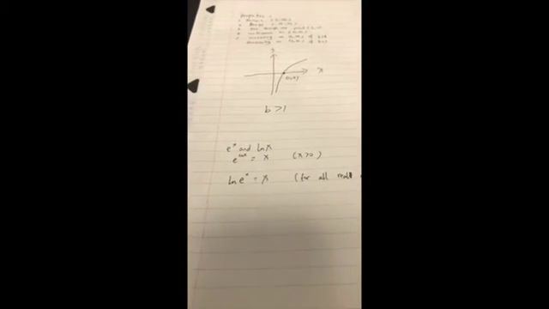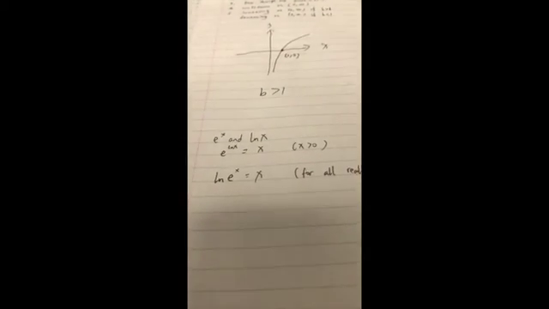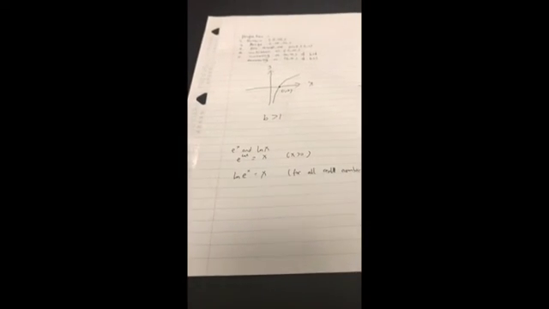And two other terms. The relationship between e to the x and ln x is e to the ln x equals x when x is greater than 0, and ln e to the x equals x for all real numbers. Compound interest formula. A equals P, parenthesis, 1 plus r over m, to the mt. A is the accumulated amount at the end of t years. P is the principal. r is the nominal interest rate per year. m is the number of conversion periods per year. t is time.